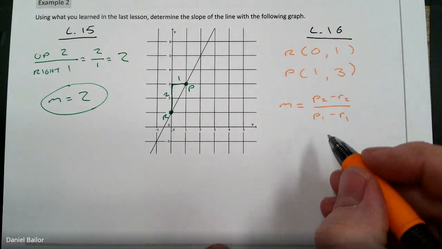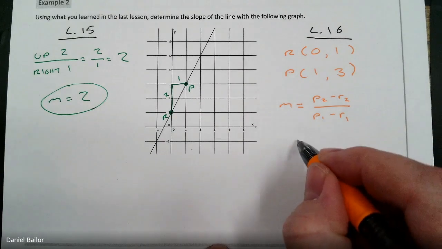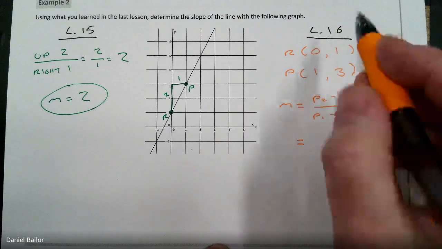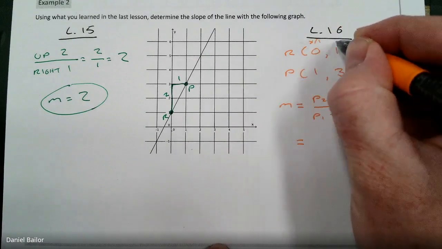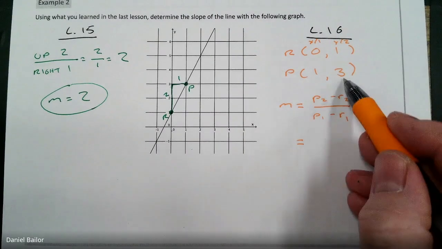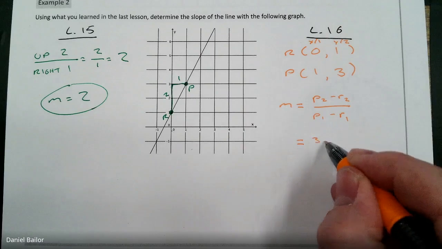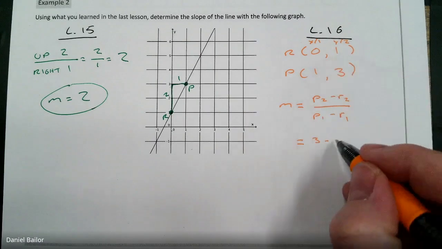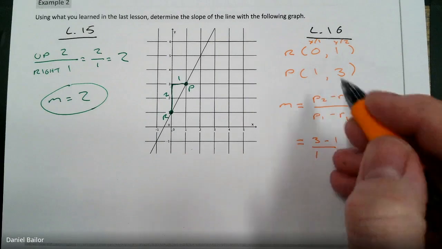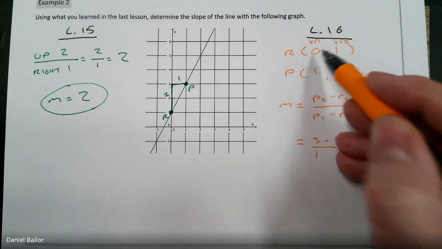So let's take our coordinates and substitute. Remember, the x coordinates are the 1s and the y coordinates are the 2s. So let's do P2 is 3 minus R2 is 1. P1 is 1 and R1 is 0.